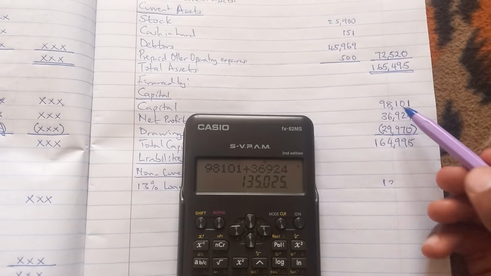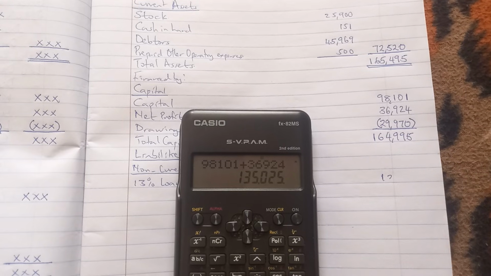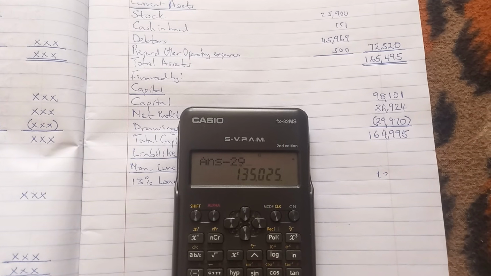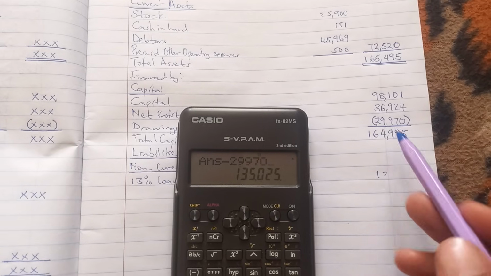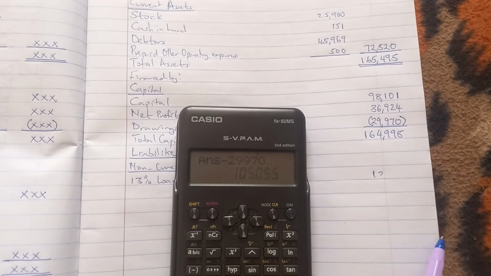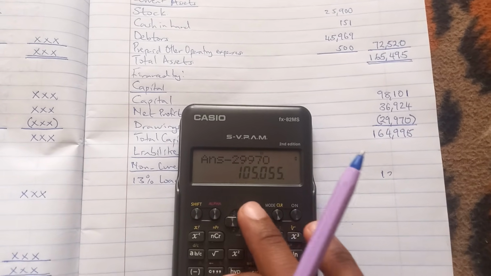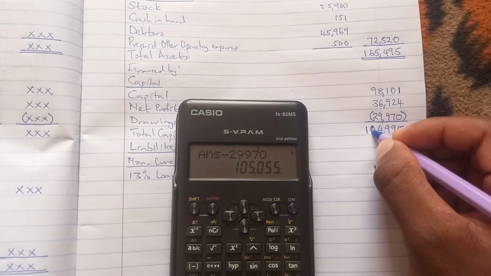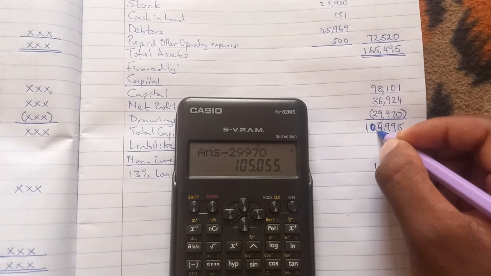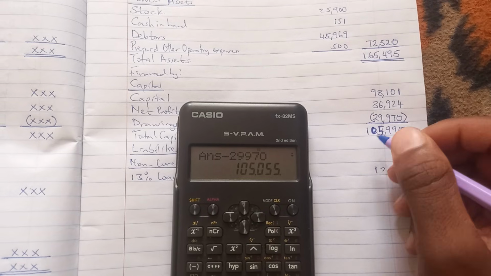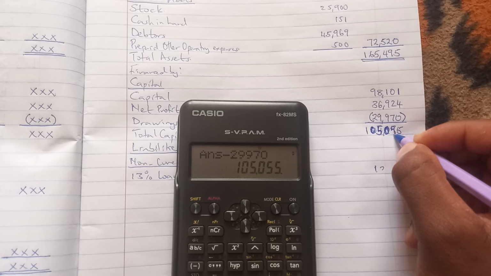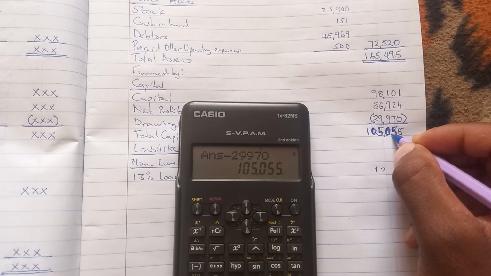So when we add these two, then we subtract 29,970. Oops. We get 105,055.